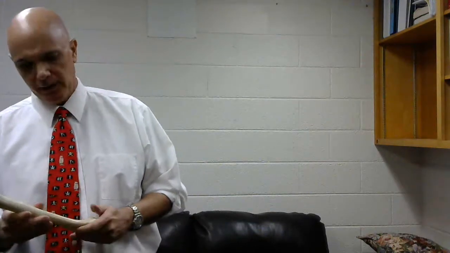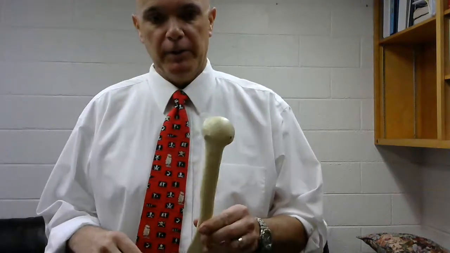Okay, everyone. I forgot to talk about the humerus. So I'm going to talk about the humerus and then some forearm muscles. Okay, so get a review. There we go. Okay, here we have the humerus, and that's your arm bone.